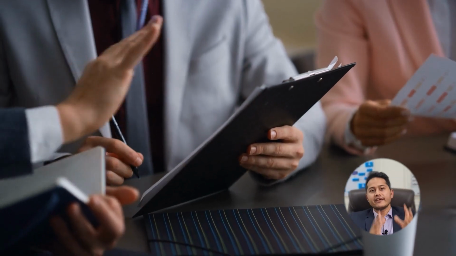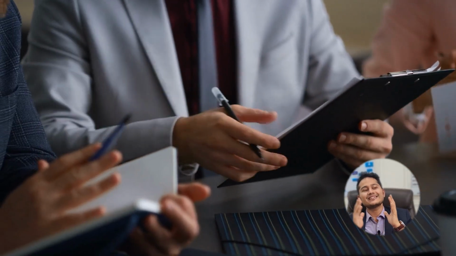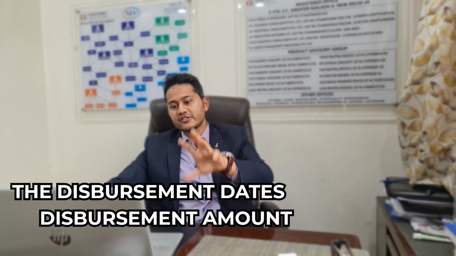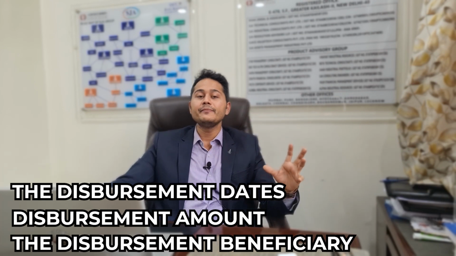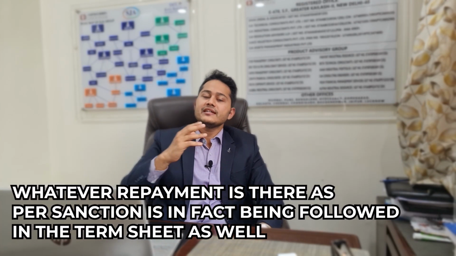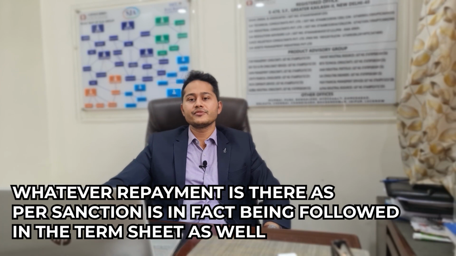Now, once you've reviewed the entire term sheet, you've reviewed the KYC, you've reviewed the documents, it is time to review the statement of account, which is generated from the LMS of the NBFC. The important things to review are the disbursement dates and disbursement amounts. Disbursement beneficiary is very important. It should ideally be the seller or a previous financier of repute, and in very limited and controlled cases, the borrower itself. Next, you have to see whether the repayment as per sanction is in fact being followed in the term sheet as well.